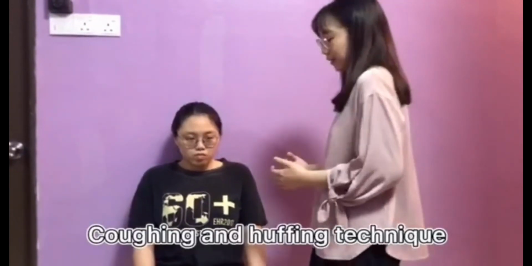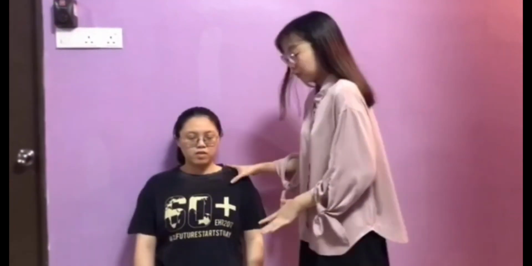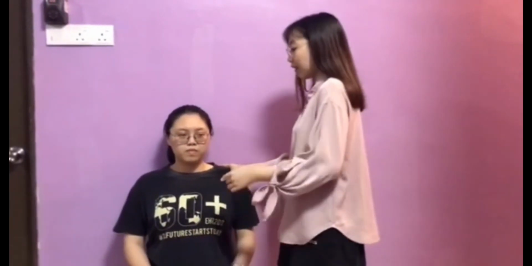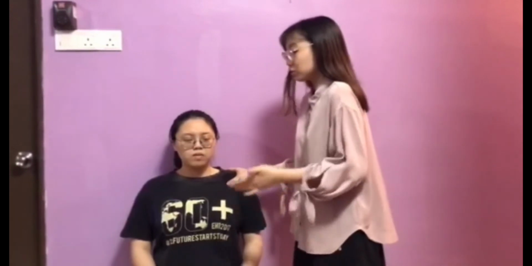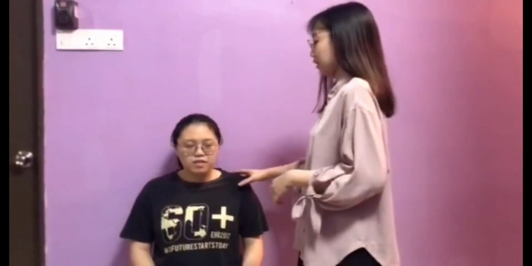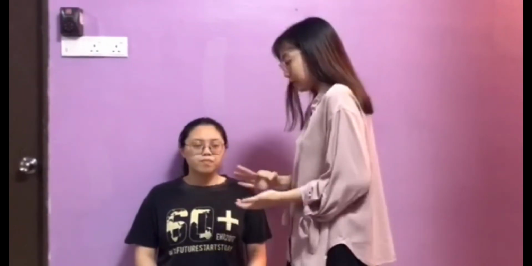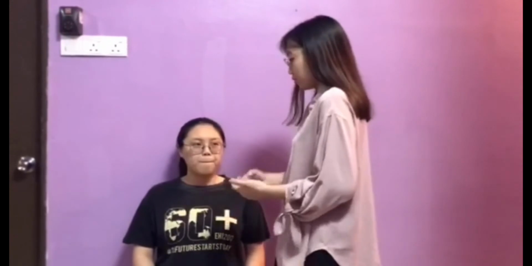Next, I will go into the forced expiration technique, which is the coughing and huffing technique. I will position the patient in a sitting position, also very relaxed and comfortable. I will ask the patient to breathe in deeply through the nose and huff out forcefully. I will bring a plastic bag to give the patient to spit out the sputum. The patient will repeat all the steps 3 times.